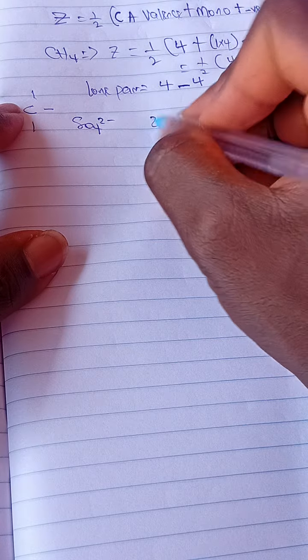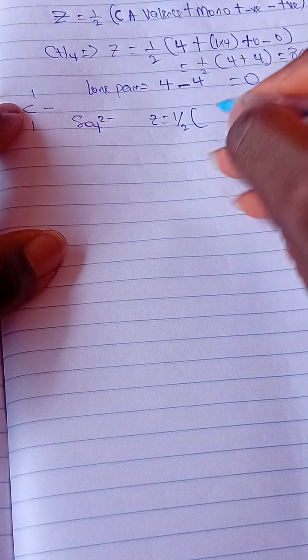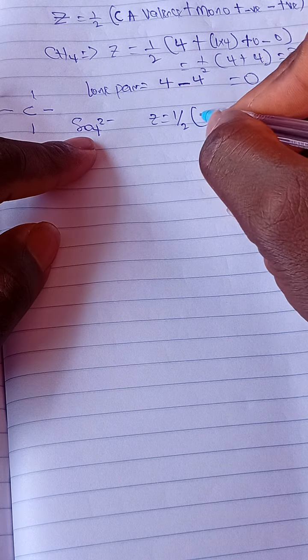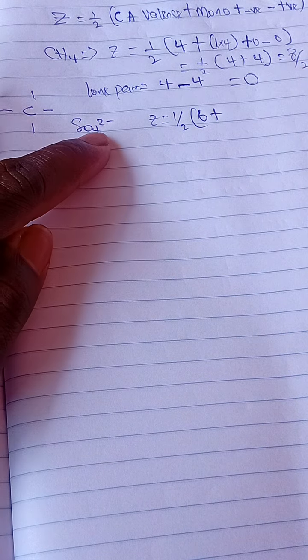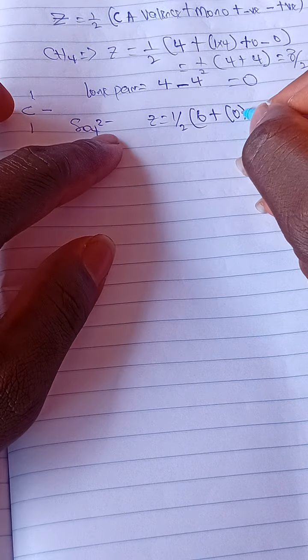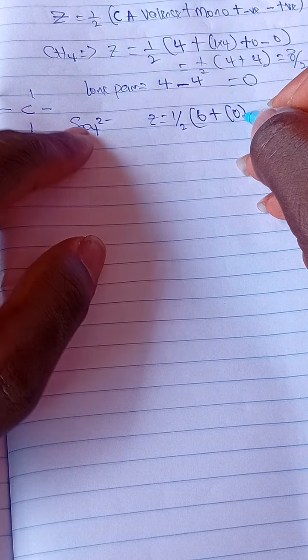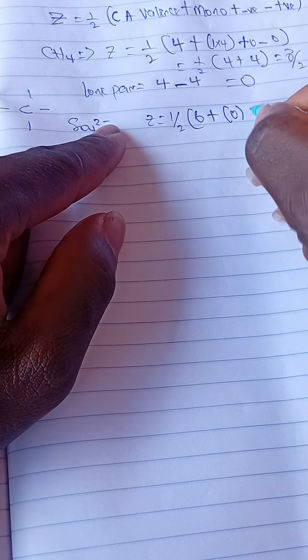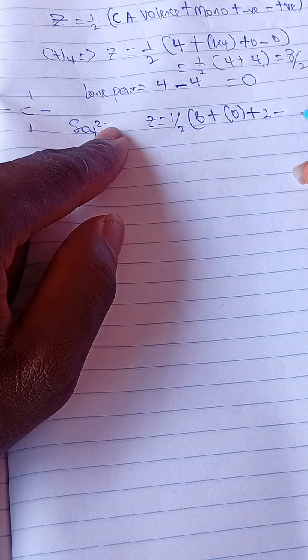Now, number 2, SO4 2 minus. We have our Z equals 1 over 2, open bracket. Now the central atom is sulfur with 6 valence. Plus, do you have any monovalent? No. This oxygen, that's divalent. So our monovalent there is 0. Times 4 will still give us 0 because we have oxygen. We don't have an issue with that. No need of times 4 since there's no monovalent. Do we have any negative ion? Yes, plus 2. Do we have any positive ion? No, minus 0. So at the end of the day, we get 8 over 2, which is 4.